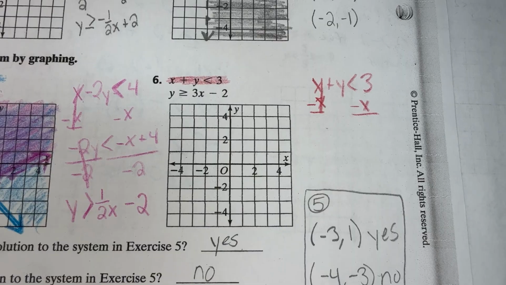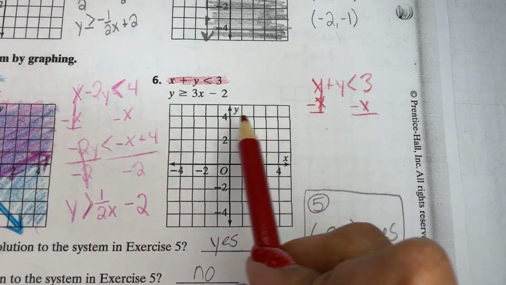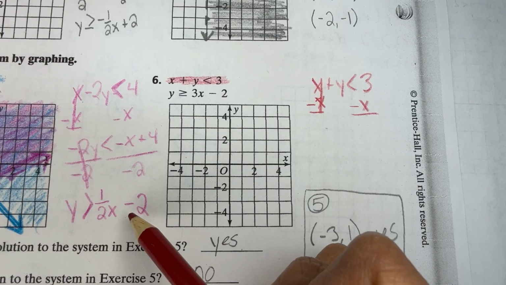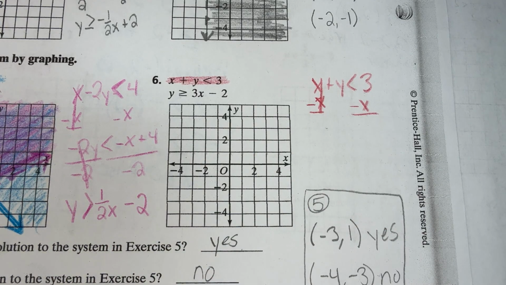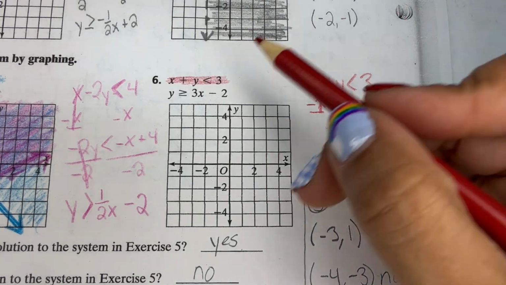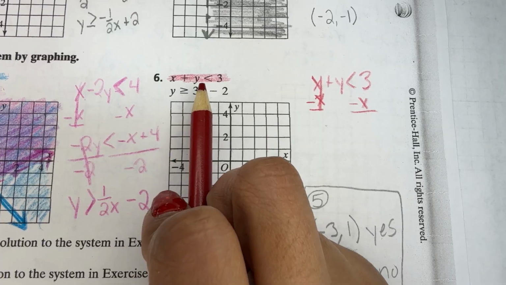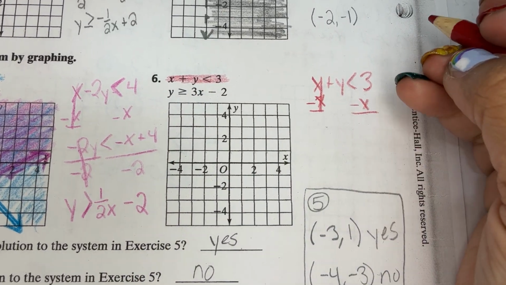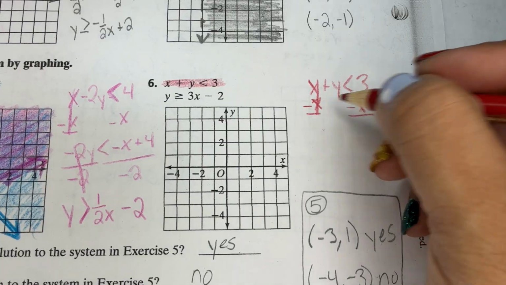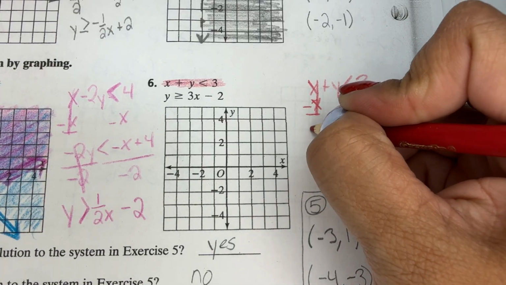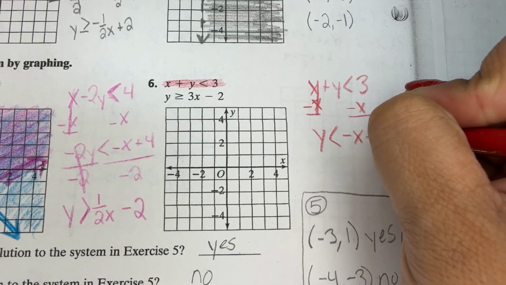And let's take a look at this one. So number 6, I started doing this and then decided I needed to go over number 5 for the flipping inequality symbol. So I started solving this for y. I shaded this inequality red. I wanted to switch up the colors. X plus y is less than 3. Subtract x on both sides. Y is less than negative x plus 3.